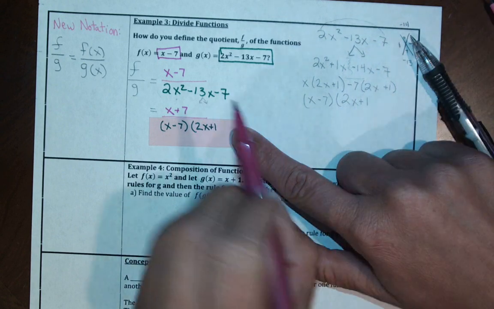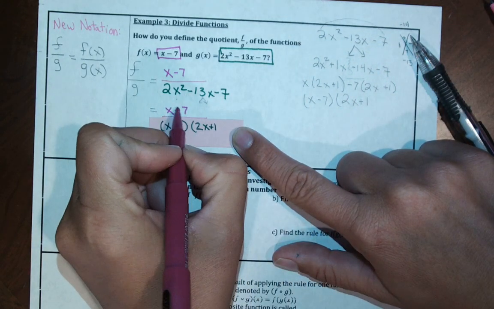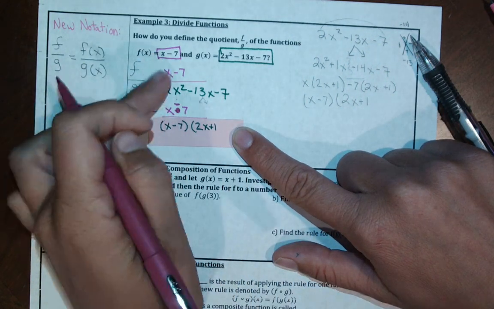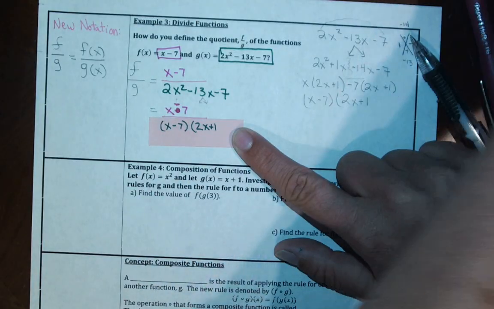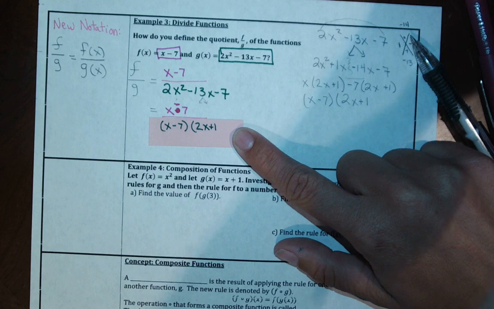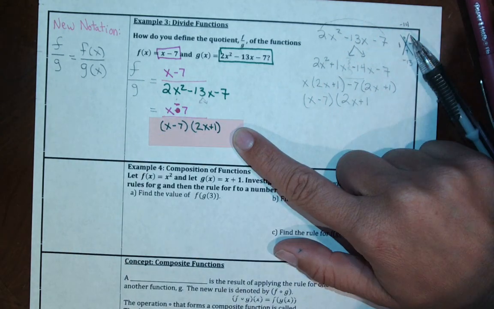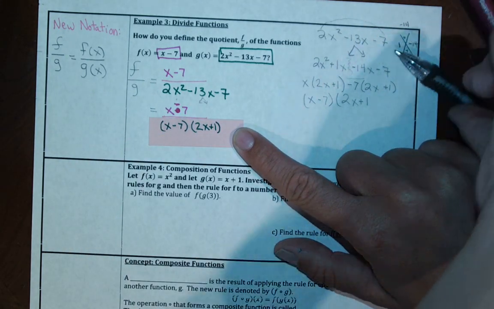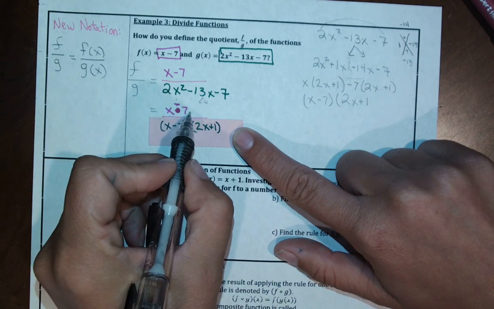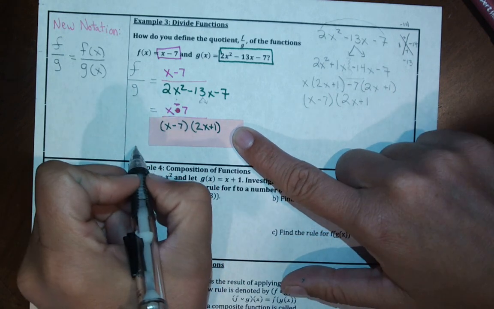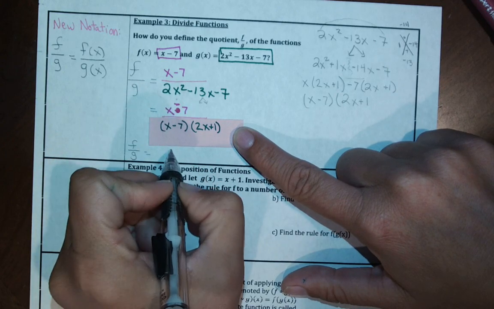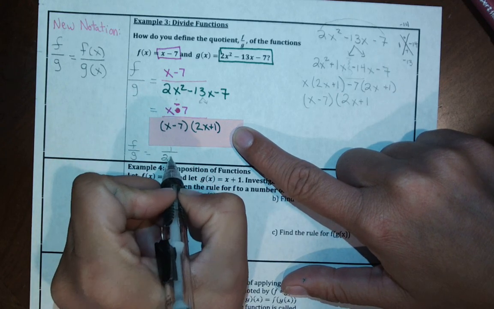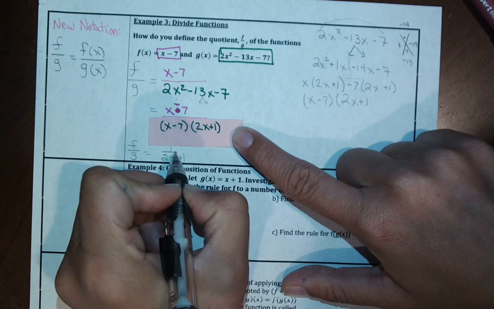And look up here, I have a copy error. So you need to make sure you copy the same. That's x minus 7. Okay. And then we could say that this factor and that factor cross out. So f divided by g is going to be 1 over 2x plus 1.